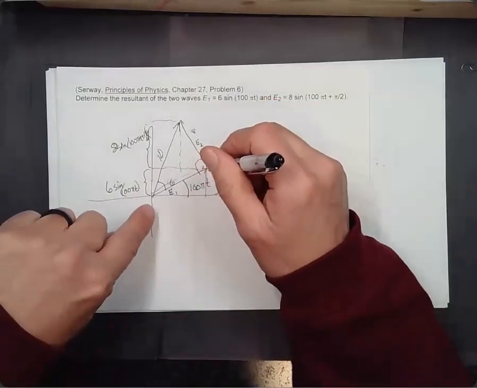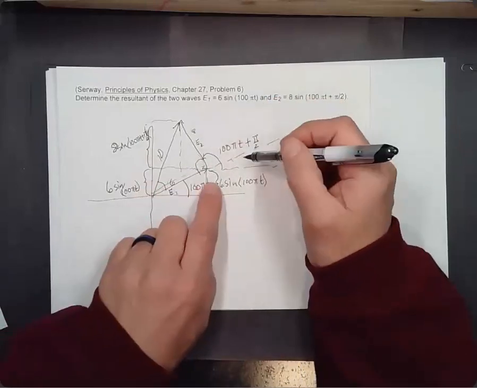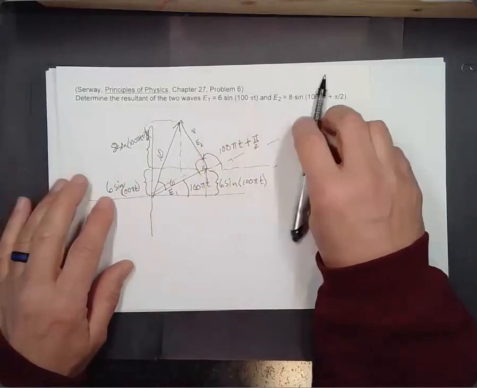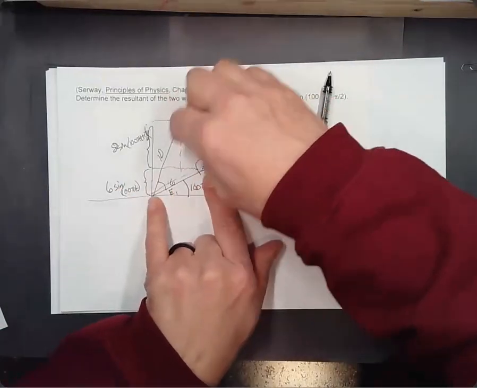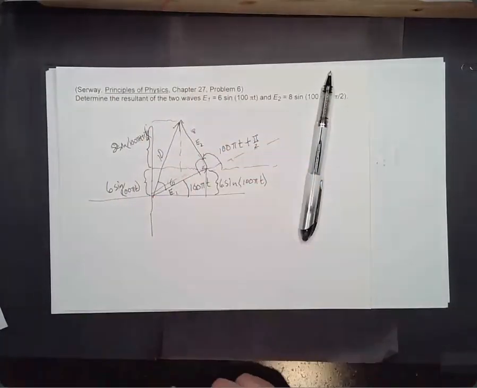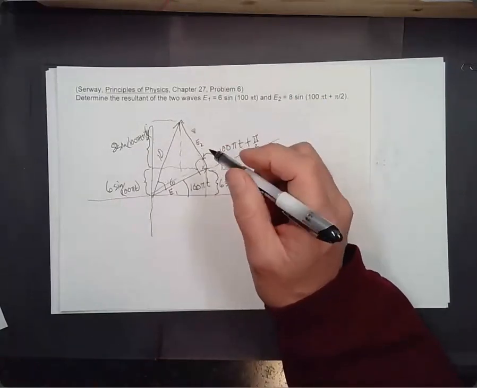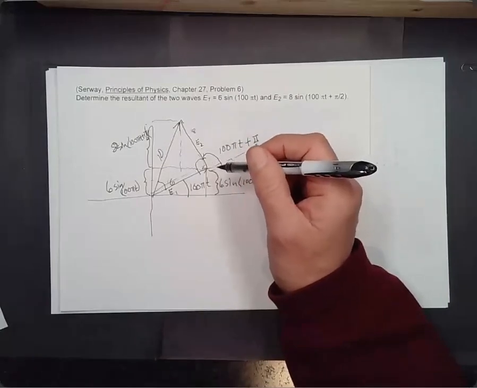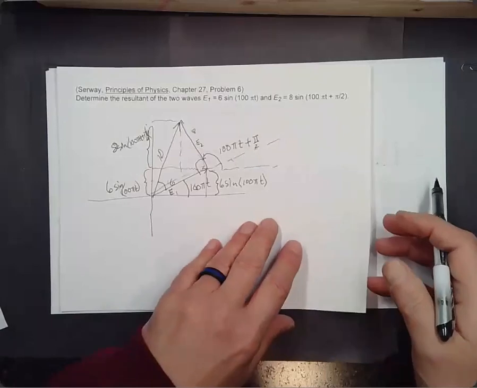Well, as time goes by, this 100 pi t will increase, but so does this thing. This 100 pi t plus pi over 2 increases by the same amount. And as time goes by, these two arrows, this vector and this arrow, will rotate around each other, always staying at a right angle with respect to each other. And so that's kind of neat. They'll maintain a constant phase with respect to each other. That makes them coherent waves. And so that's something that comes out of some of this study.